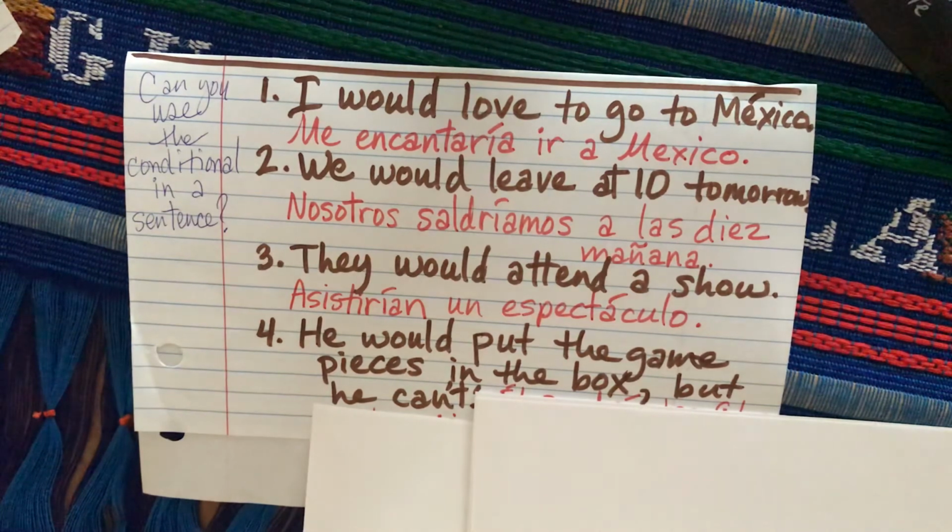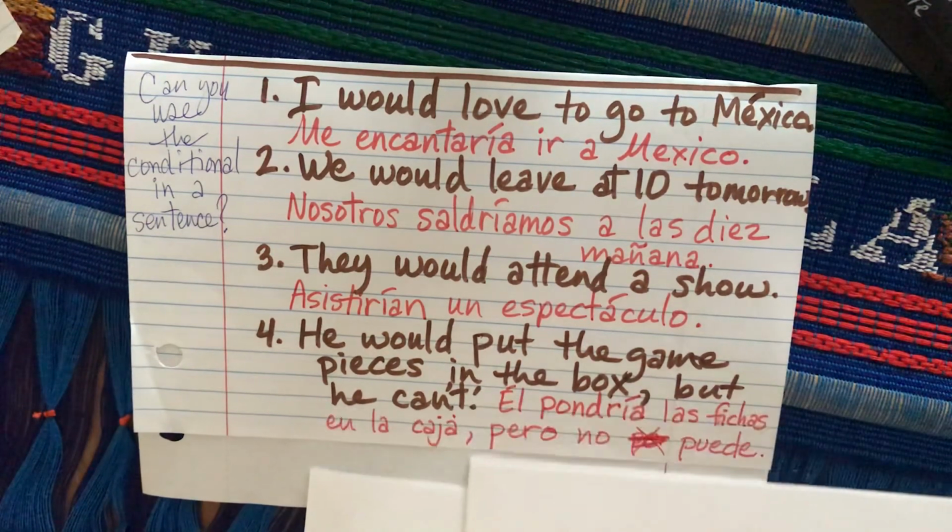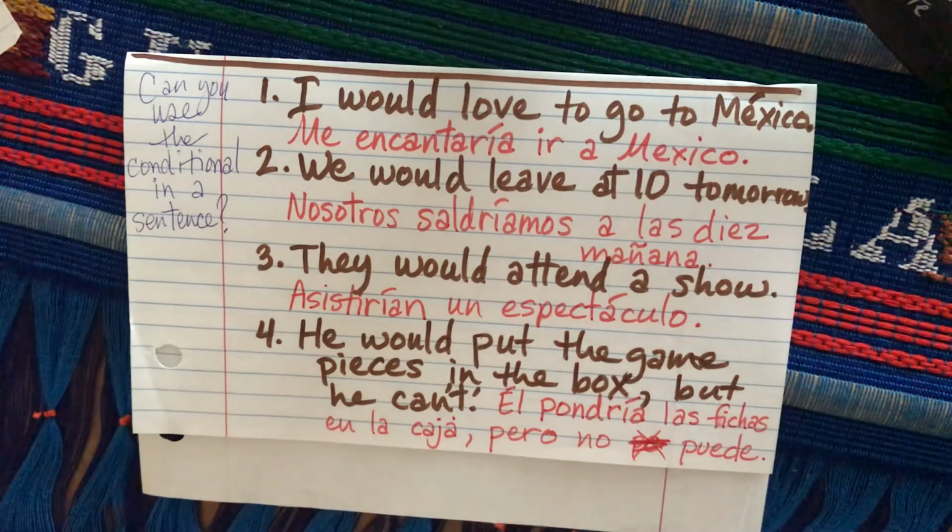Using poner. Got some new vocab in there. Game pieces are fichas. La caja, box. And then he can't is not conditional. That's just going to be a regular present tense. All right, what would it be? Do your pre-thinking before I show the answer. He would put the game pieces in the box, but he can't would be él pondría las fichas en la caja, pero no puede. Él pondría, irregular.